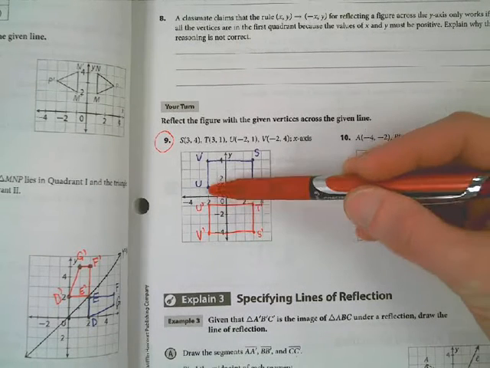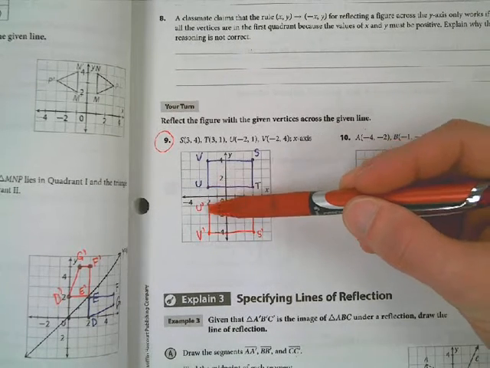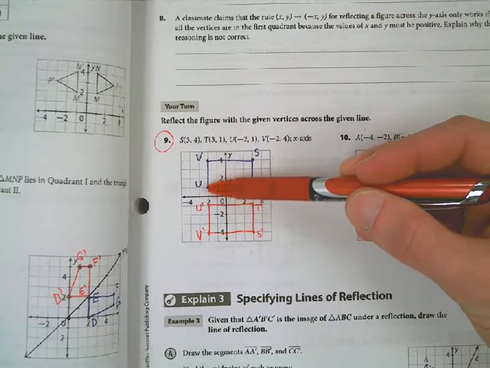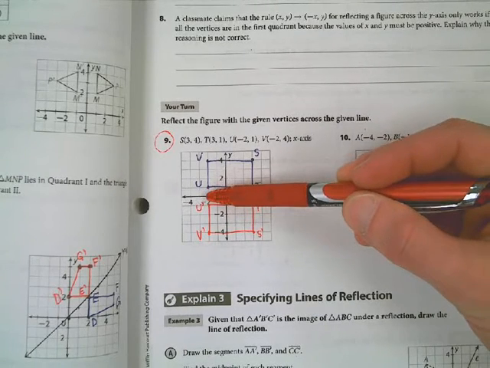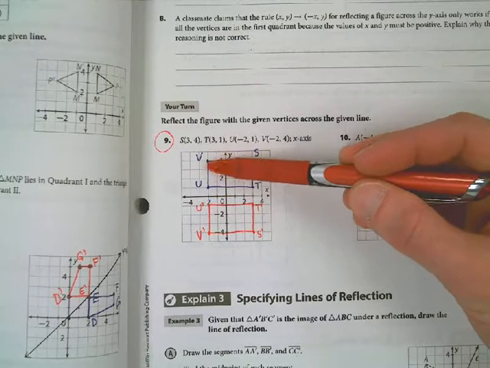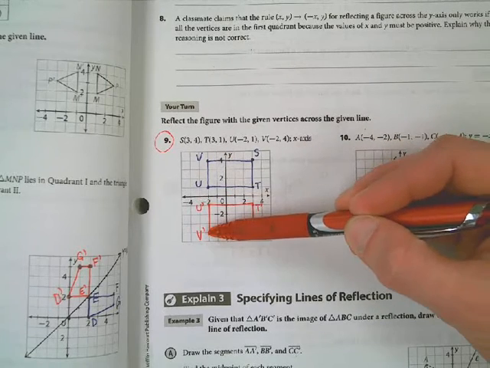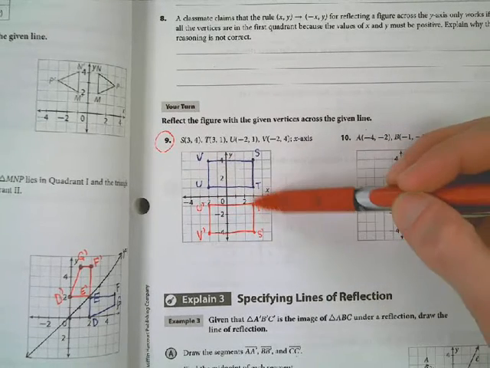U is 1 above the x-axis, so it will reflect to 1 below. V is 4 above the x-axis, so it reflects to 4 below. S is also 4 above, so S prime reflects 4 below, and then 1 above, 1 below. Okay, just like that. That's your line of reflection.